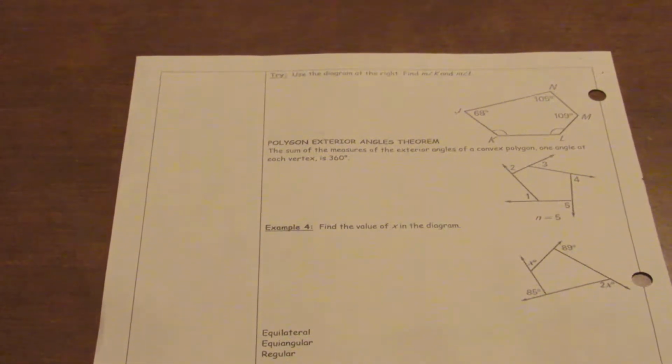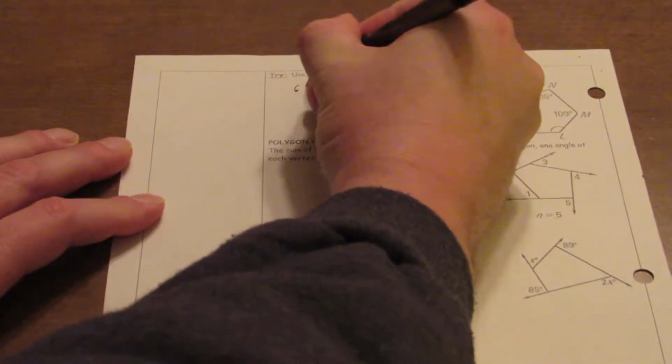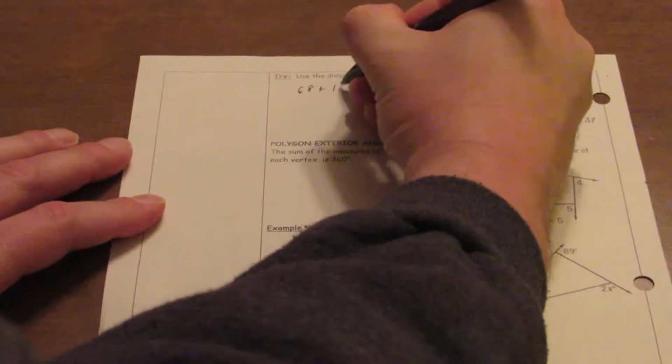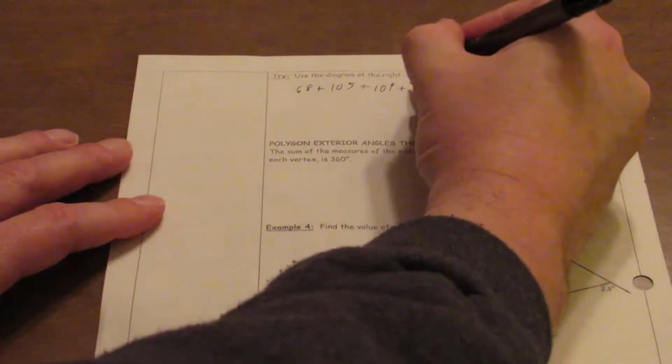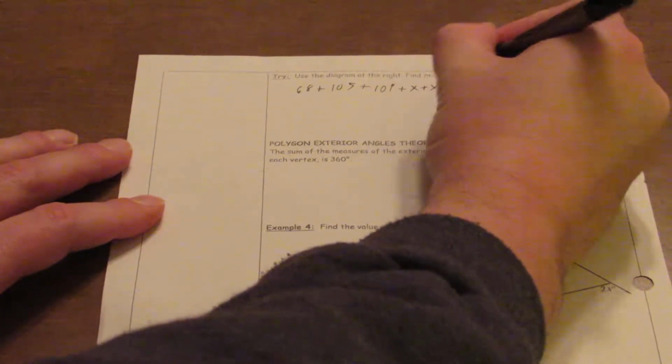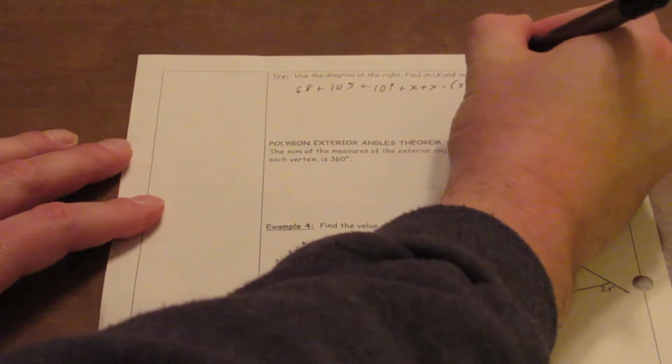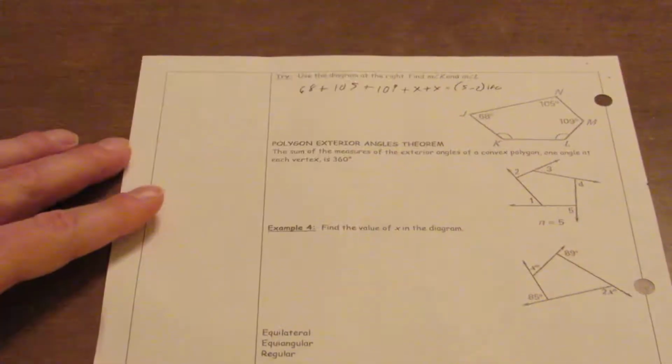All right, so I add everything up. 68 plus 105 plus 109, and then the two that I don't know are equal, so we call those both x. That's equal to 5 minus 2 times 180.